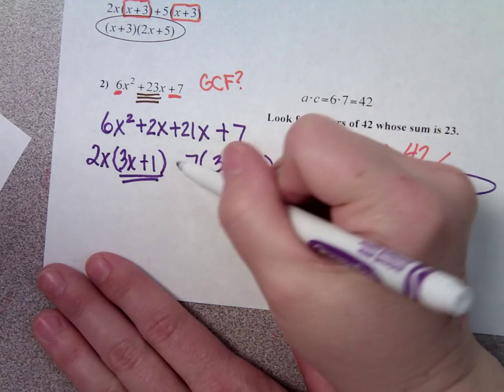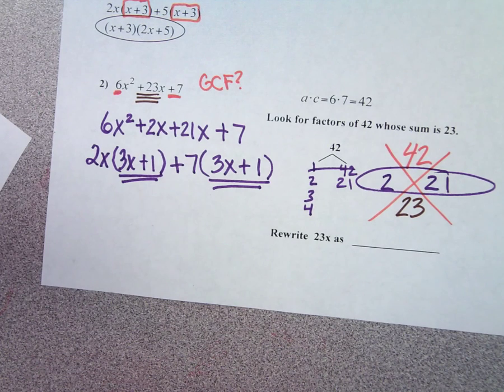Okay, so let me put the positive there, and I'm just always going to double check. Does 7 times 3x make that 21x? Yes. And does 7 times 1 make that 7? Yes. Okay, if this for some reason doesn't distribute to give you what you had up here, you've done something wrong somewhere. So these two things should always look alike, but just double check to see if this distributes to give you that. If it does, you're probably good.